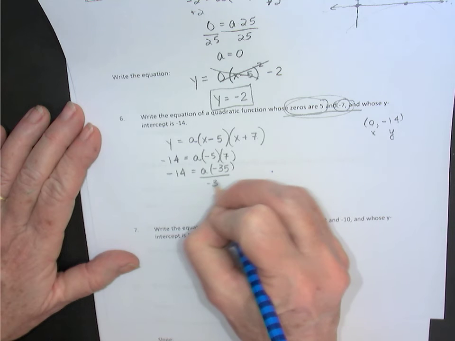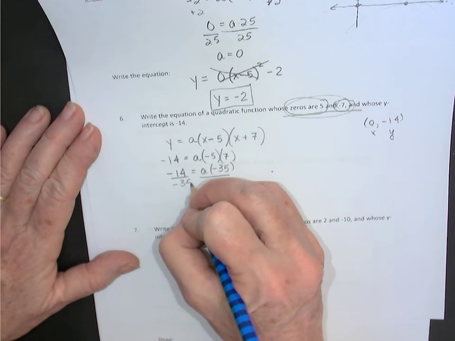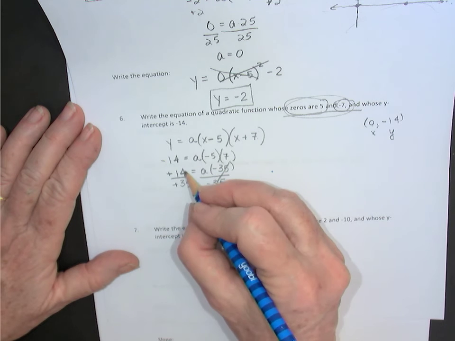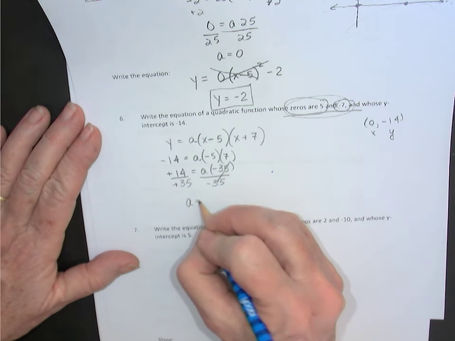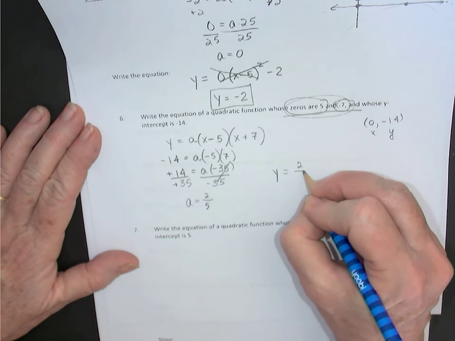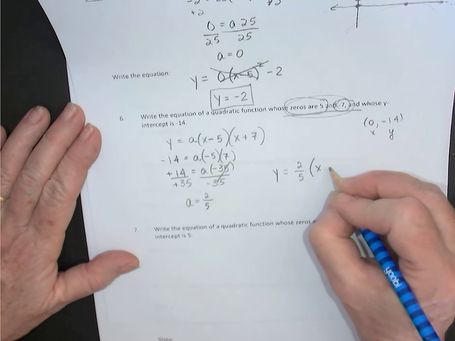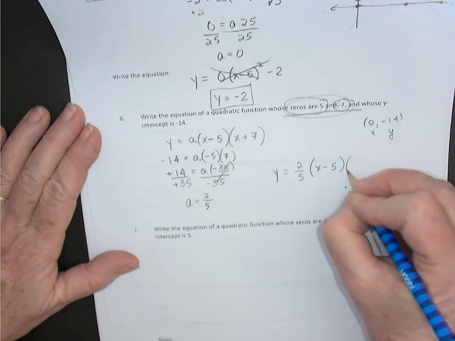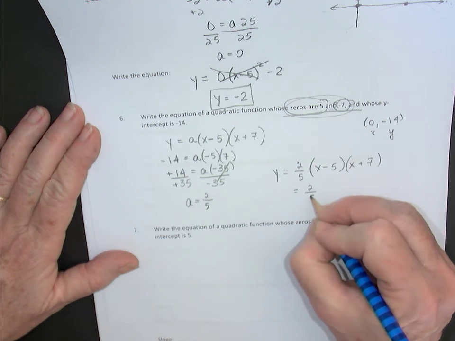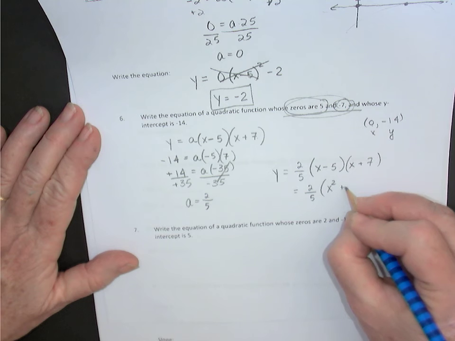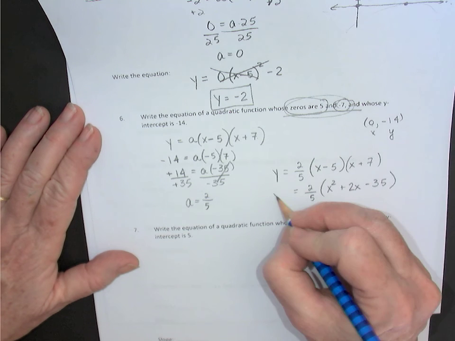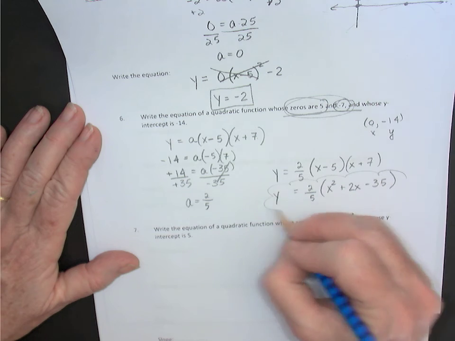I want a by itself, so I'll divide by negative 35. And I know this is going to be positive. 7 goes into both, so a is going to end up being 2 over 5. So then our equation is 2 over 5 times x minus 5 times x plus 7. If it makes you happy, you can FOIL this out, x squared plus 2x minus 35. If it makes you really happy, you can distribute, but frankly, I think life is too short.